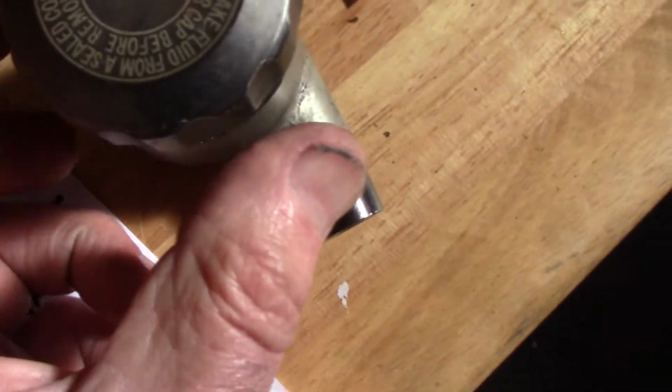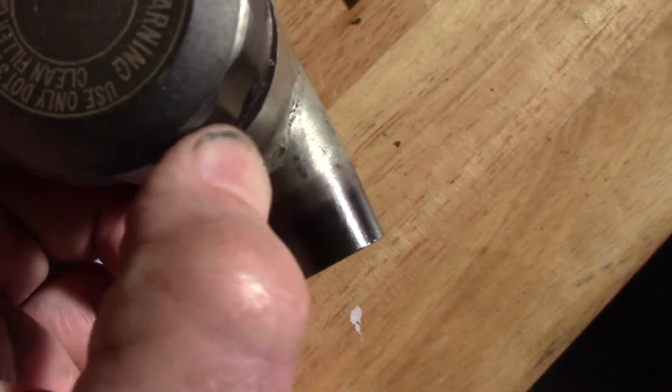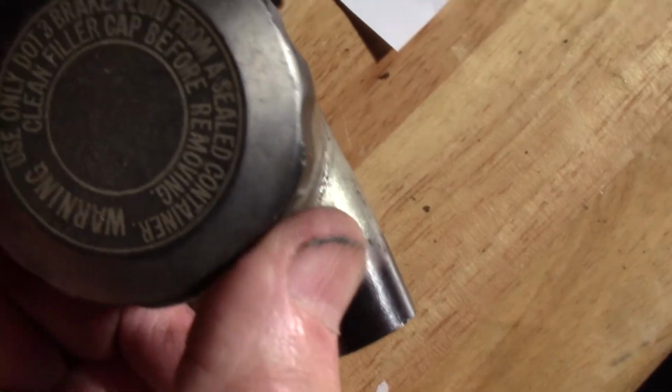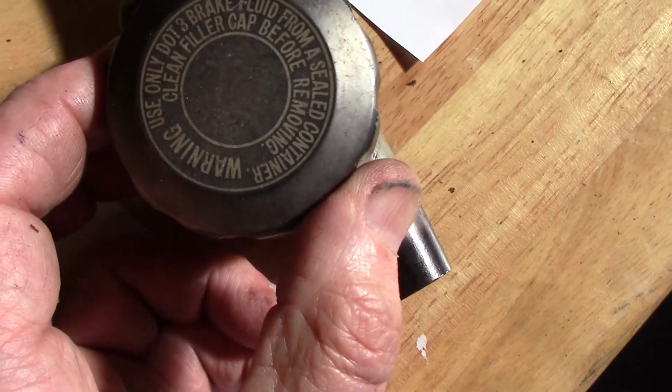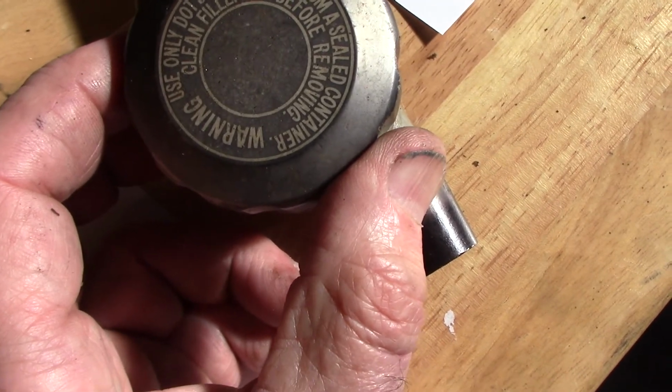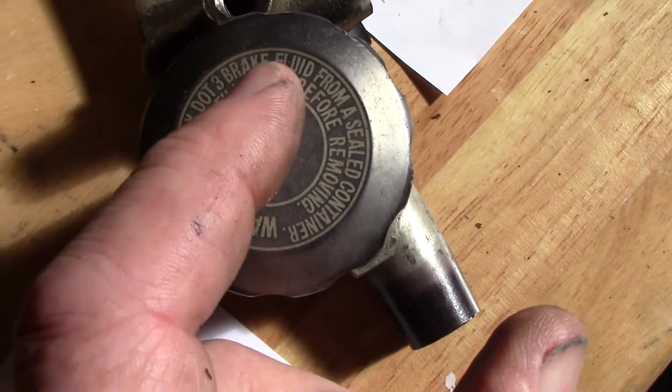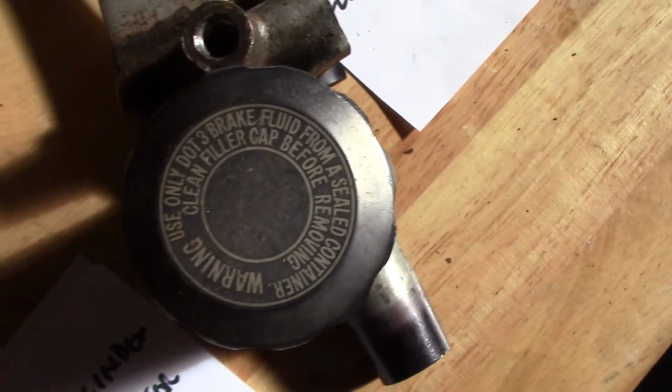With any of these applications, you can probably see on this little cap here, it says use DOT 3. I'm going to try and focus on that if I can. Does it say DOT 3? I've got my glasses with me. Use only DOT 3 brake fluid. This is on the top there. I don't know if you can see that. This is DOT 3.